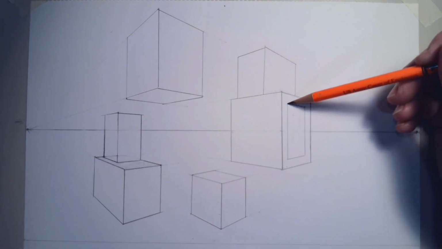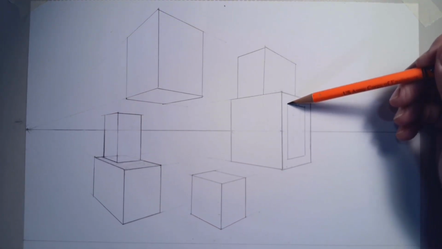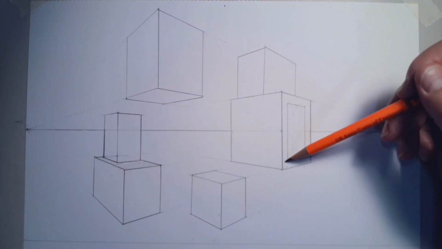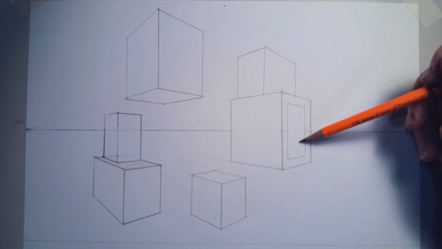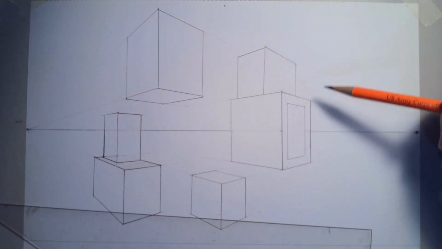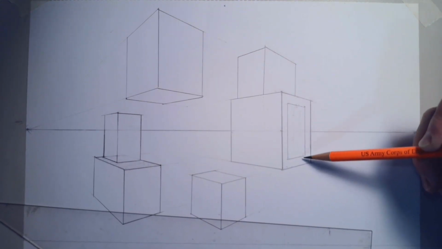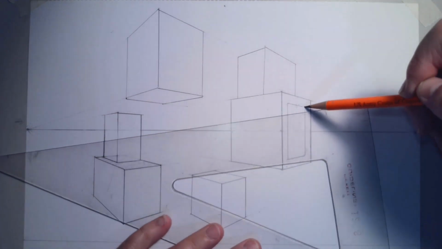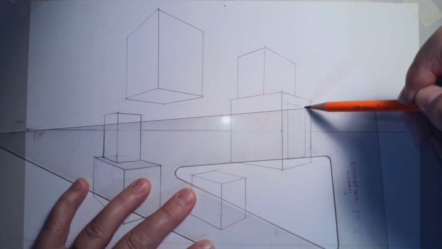So if I try to draw it from the corner to the vanishing point here or here, it's not correct because it goes into the outside area. I want to keep everything inside here. So what works for me, this corner and this corner. And if you're a little confused, sit tight. It will make sense.